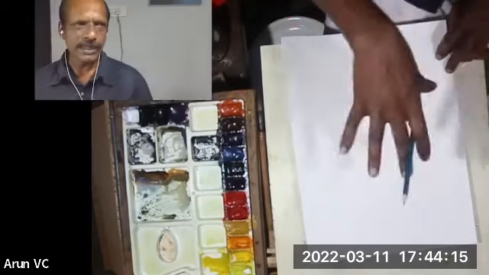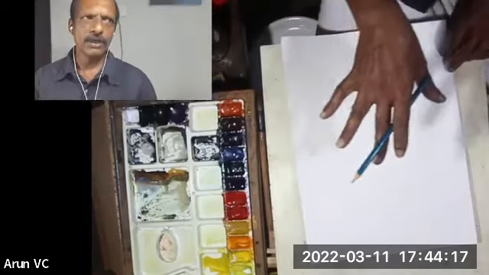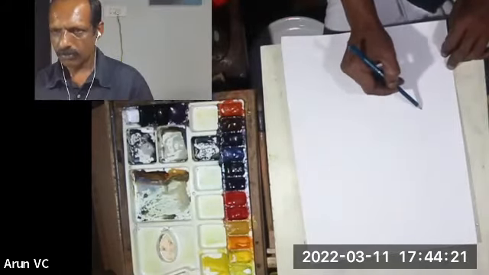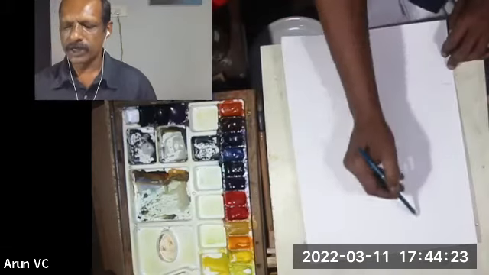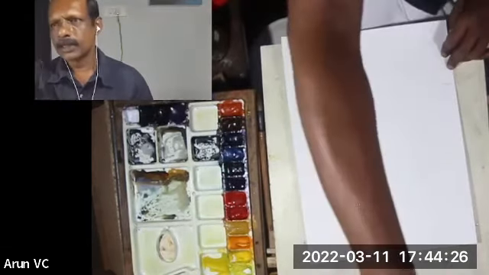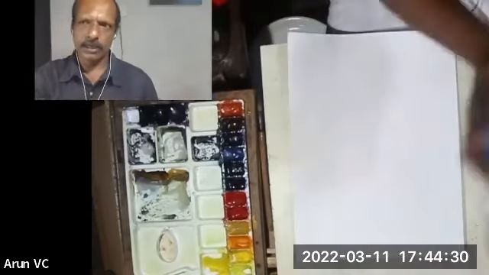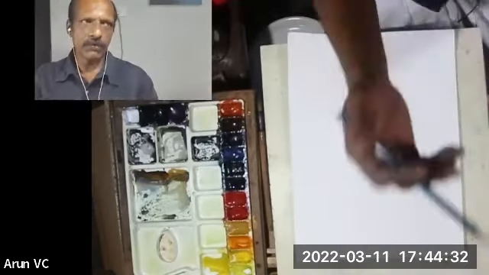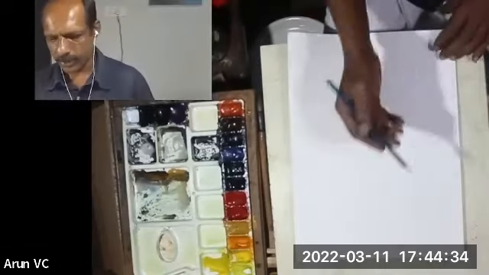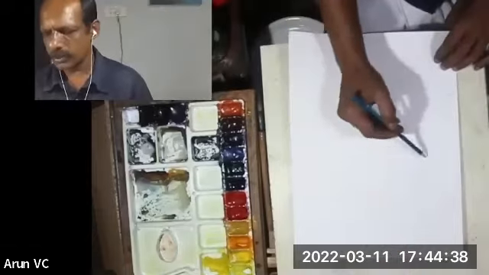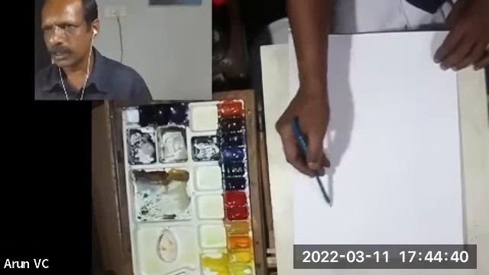I'm doing this very roughly. So this is the first shape, that group of bamboos on the left side of your screen, or that painting, and of course, some bamboos come here like this.